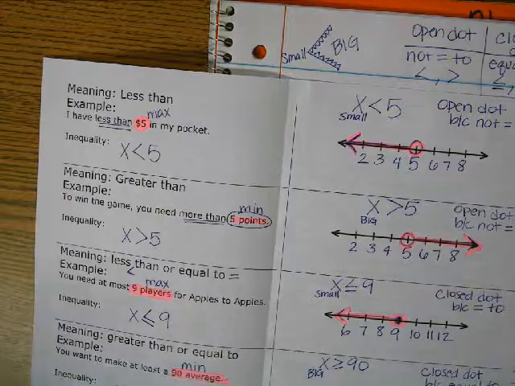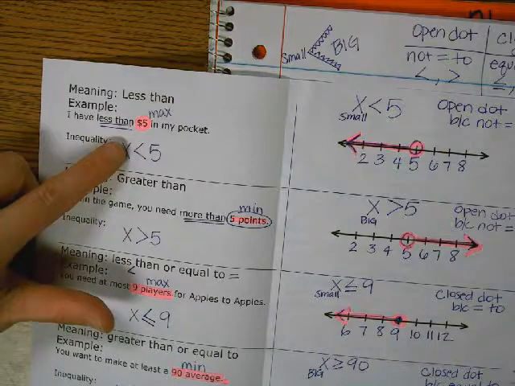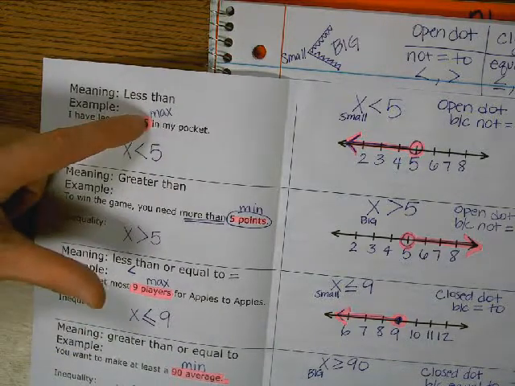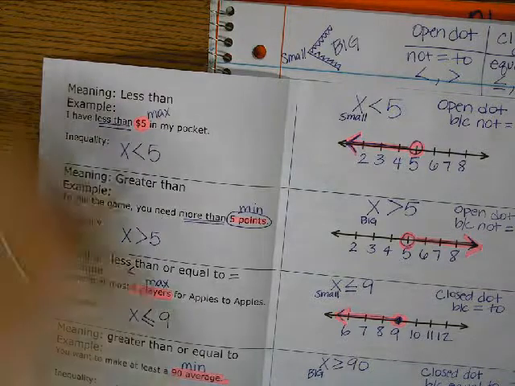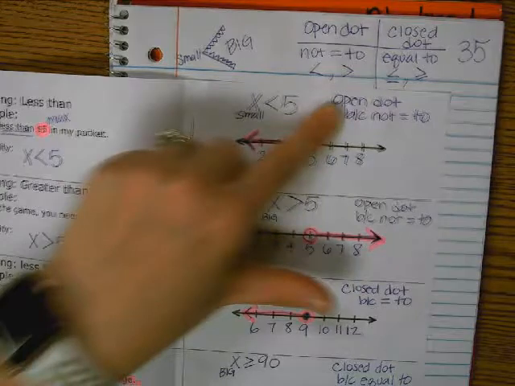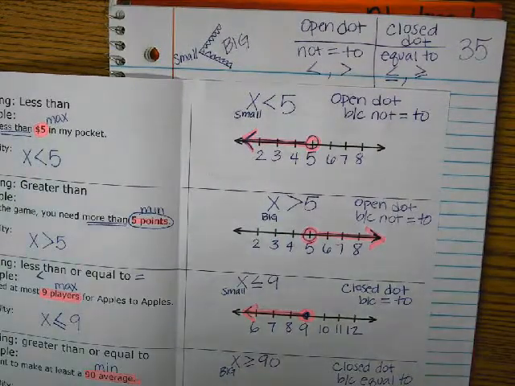So in summary, if we're writing, we decide is it a maximum or a minimum, and the alligator always eats the maximum, the bigger side. When graphing, it's 2 steps, open dot or closed dot, and then is X on the small side or the big side. So that's all you do for this page.